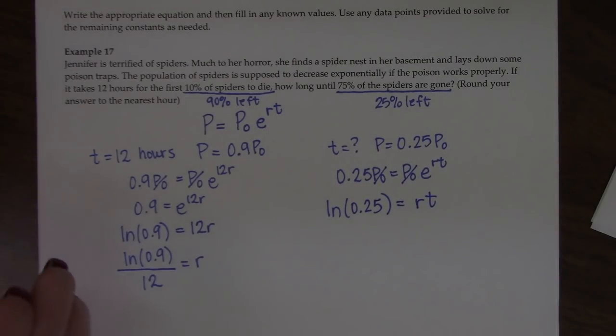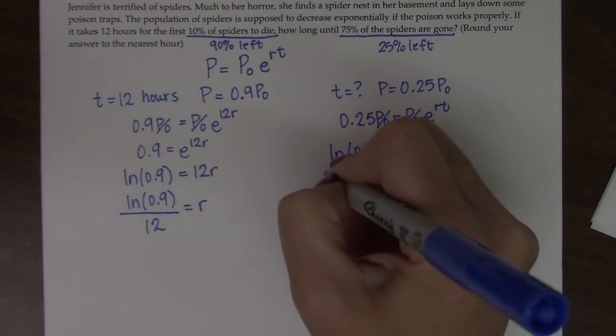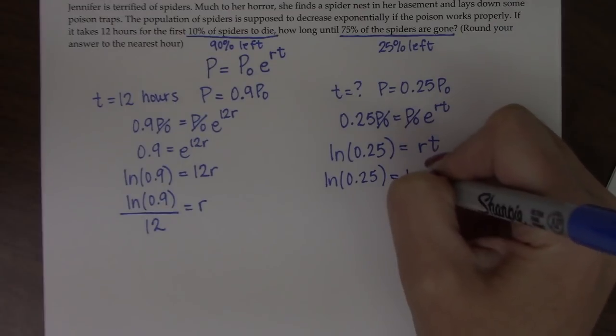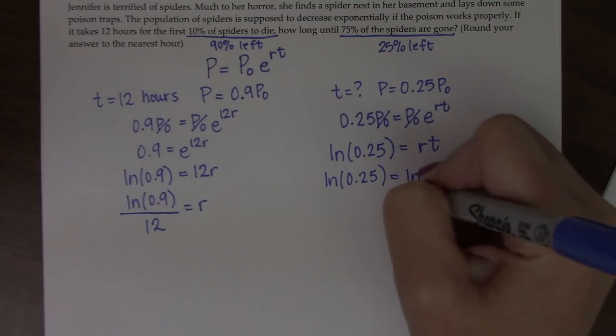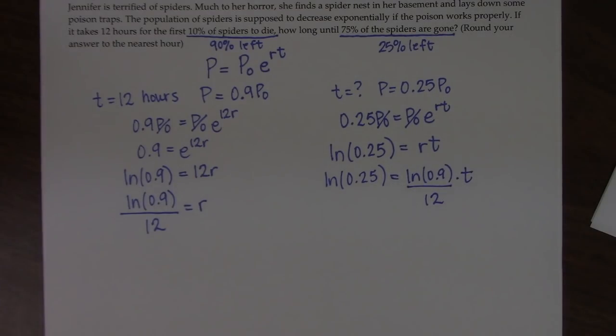Nothing says I have to plug in all the numbers I have at one time. Sometimes it's a little bit better to do the algebra with the variables and then plug the numbers in when it's convenient. Now that I'm here, this is a better place to plug in my rate. And now it's much easier for me to solve for t.